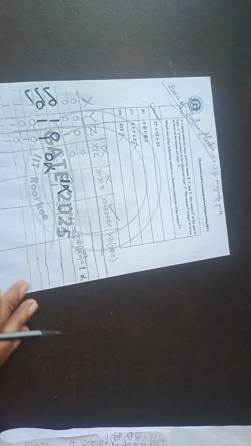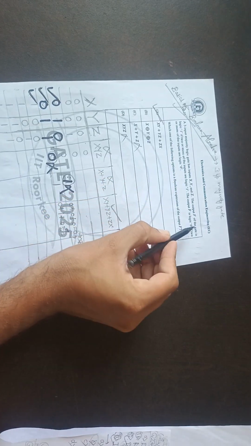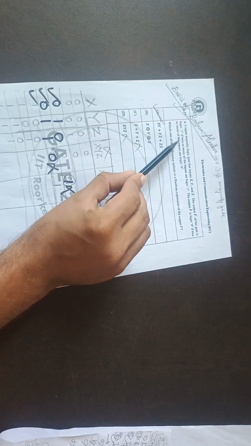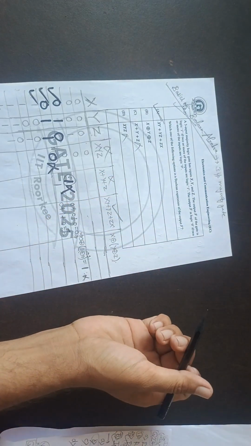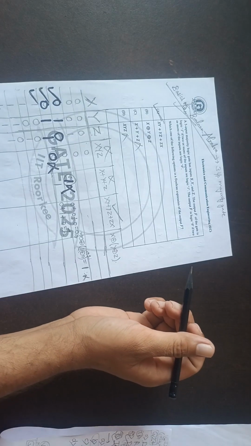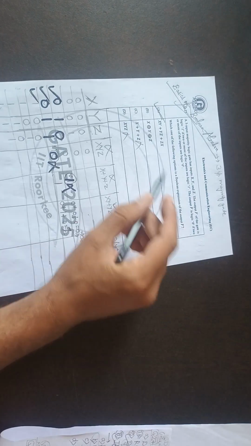Here it is said that a 3 input majority logic gate has inputs X, Y, Z. The output F of the gate is logic 1 if 2 or more inputs are 1, and output is 0 if 2 or more inputs are 0. So this is a typical 3 input majority gate. Which of the following is the Boolean expression of the output F?